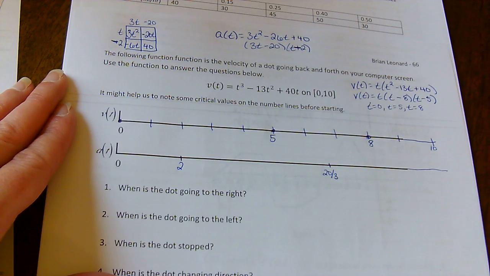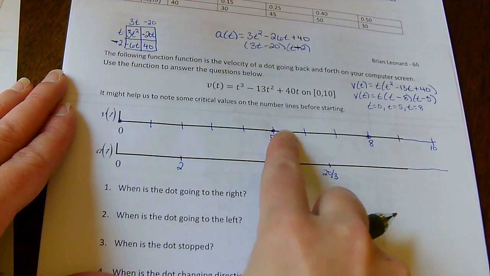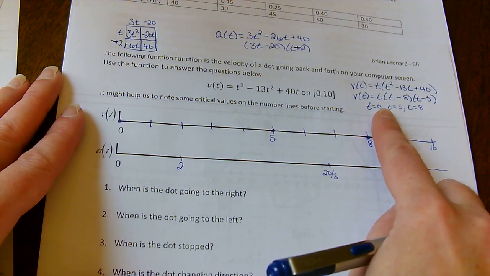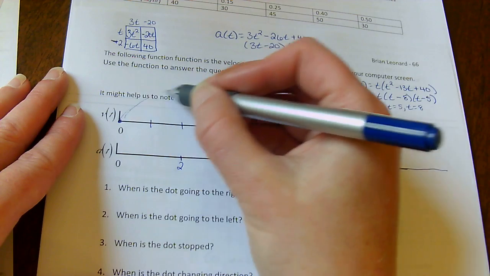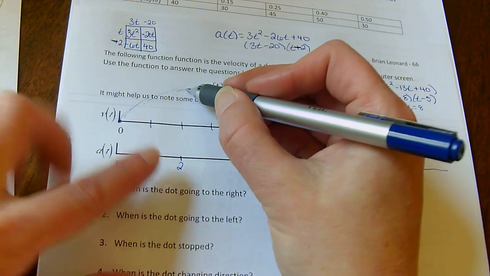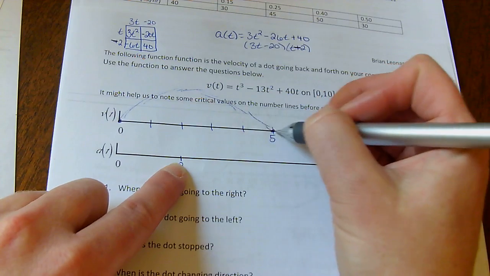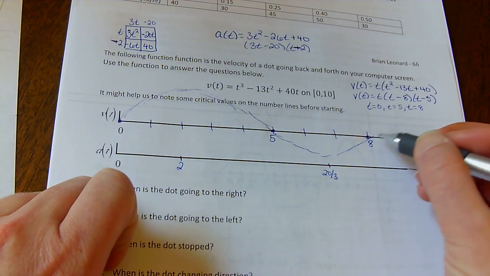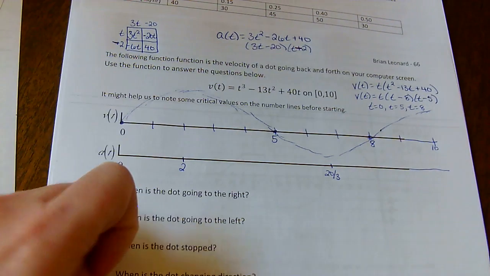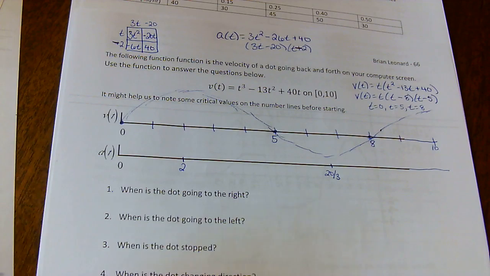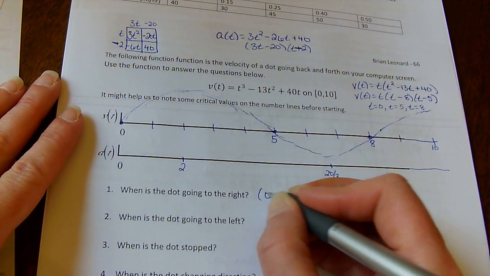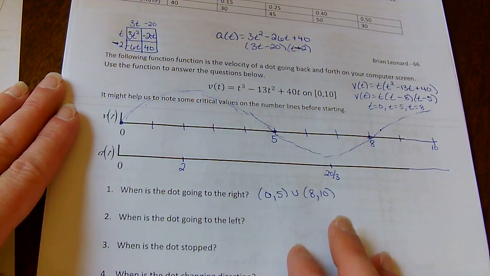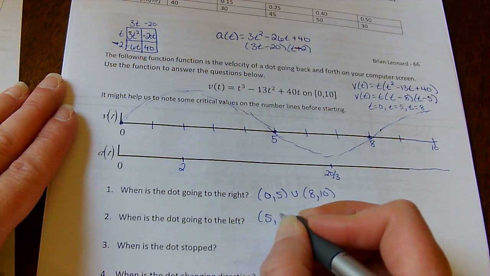So what this tells me, since I have these 3 critical values or zeros of velocity, if I was going to sketch a velocity graph, I know it would go up. Well, it's going to hit a maximum there, and it's going to go here. It's going to hit a minimum there, and it's going to hit there, and it's going to go off. So when is the dot going to the right? Well, between 0 and 5 and 8 to 10. Remember, that's our boundary is 10. When is it going left? Between 5 and 8.